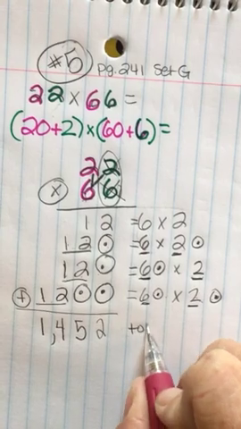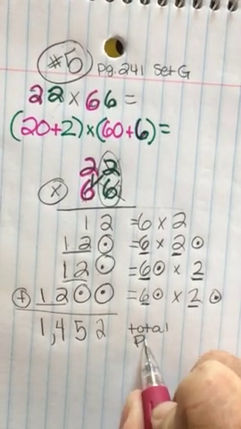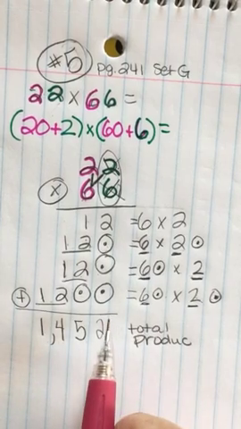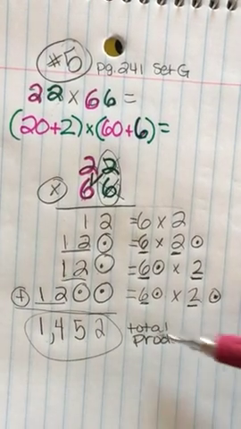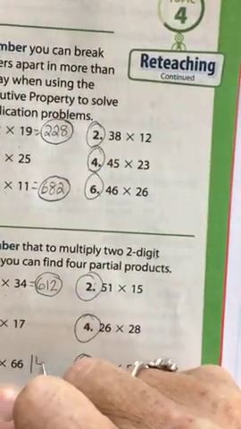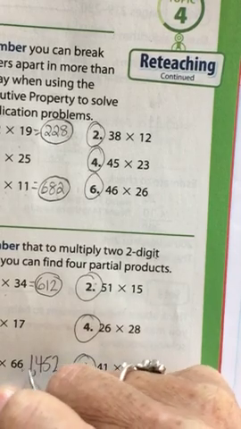So my total product is 1,452. I need to take, whoops, I need to take my total product amount, 1,452, and write it in there.